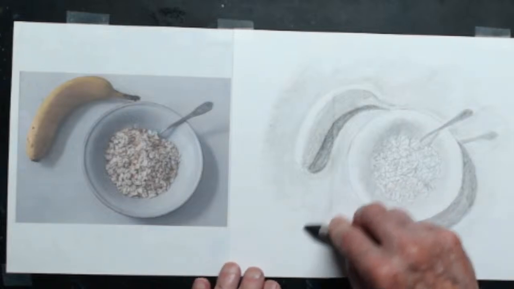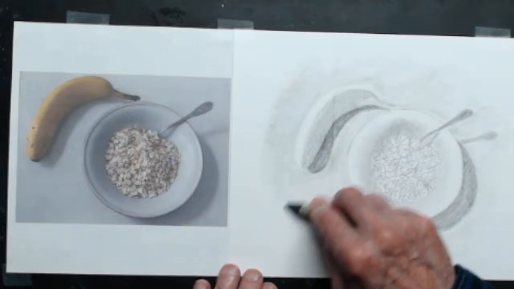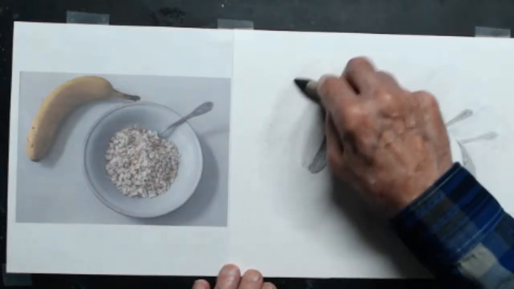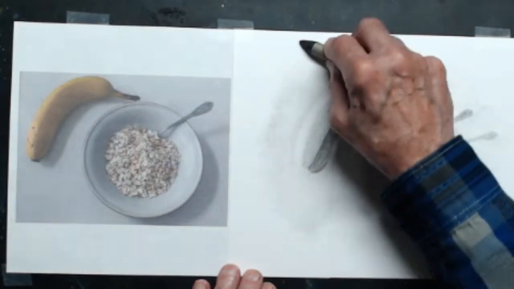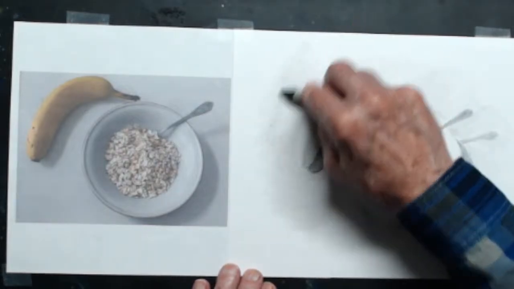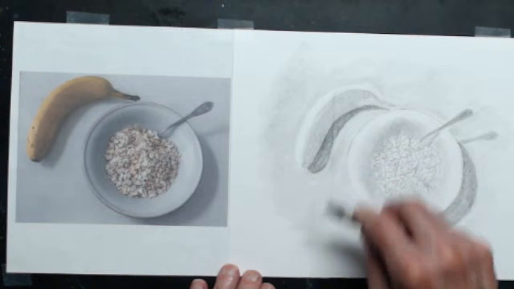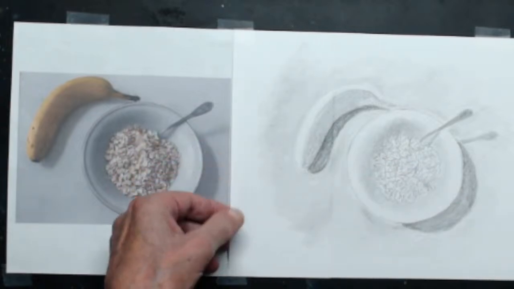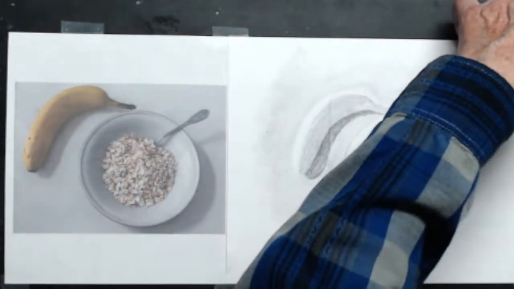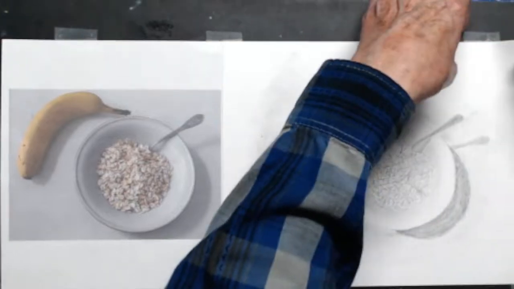Okay, now the only part left here is the outside edge. And I'm just kind of filling in the space here. I had this taped down so it wouldn't move around, so I'm going to take it up a little bit. Take the tape up.